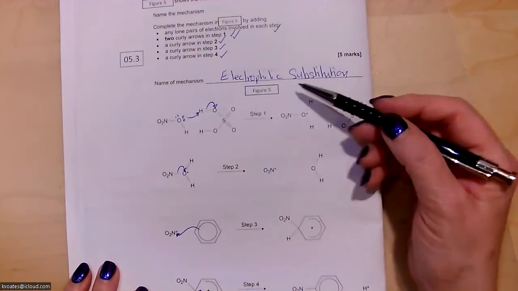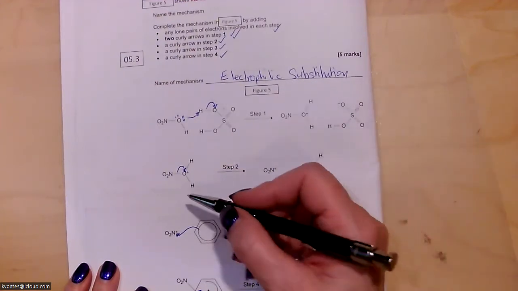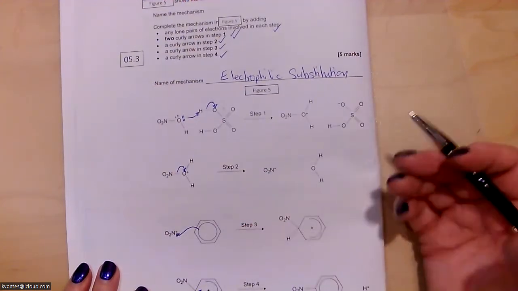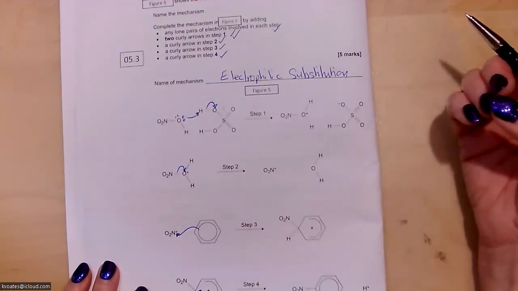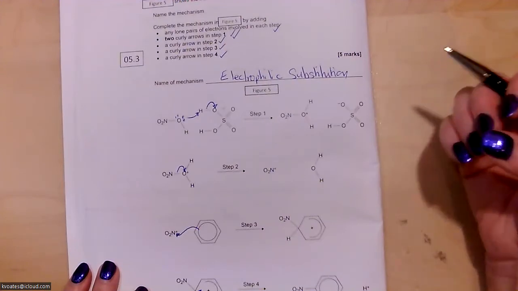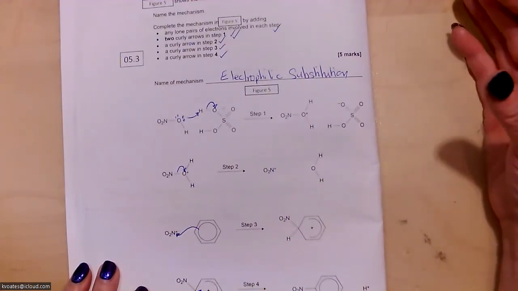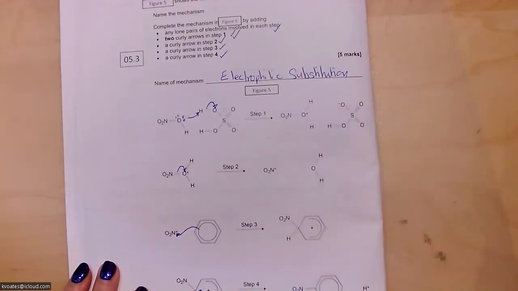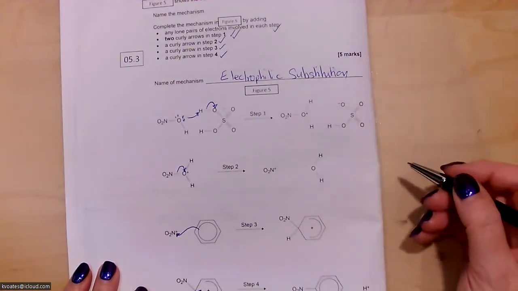It's electrophilic because the species NO2 plus likes negative charged areas. So it's negative charge loving, if you like, or electron loving. That's what the philic means, loving. So it likes those negative charges.